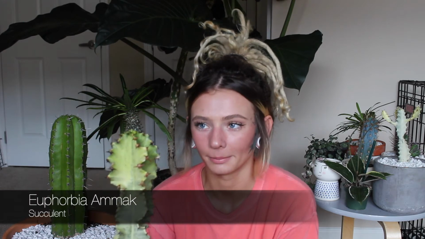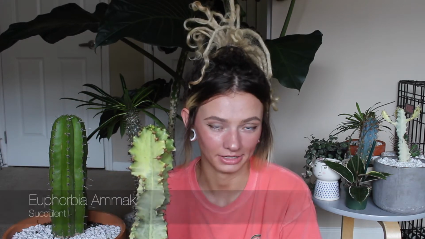Next, I'm going to be talking about Euphorbia amyx. I'm going to go ahead and tell you right now that when it comes to succulents and cacti, euphorbias are absolutely my favorite. Every time I see one, it is seriously just the coolest thing ever. And I'm pretty sure, if not all, the majority of euphorbias are succulents. So these right here are succulents, even though they totally look like cacti.